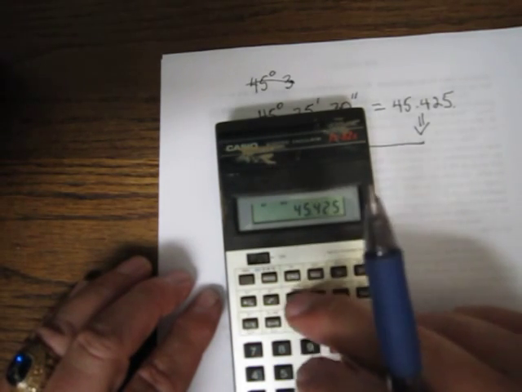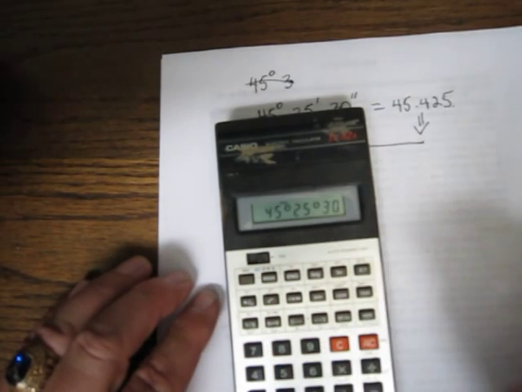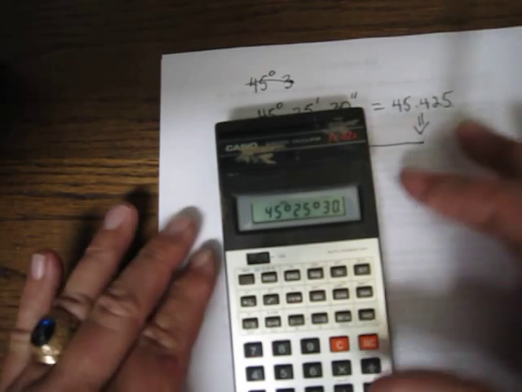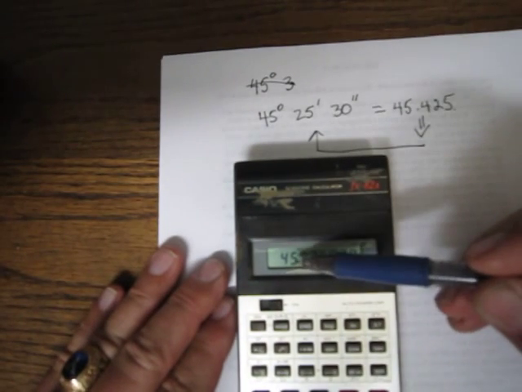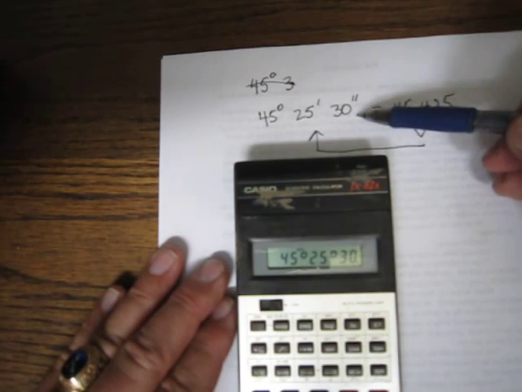I push it once and go back and push the degree button again. And look, it converted it back. Do you see? 45 degrees, 25 minutes, 30 seconds. That's just what we have here.